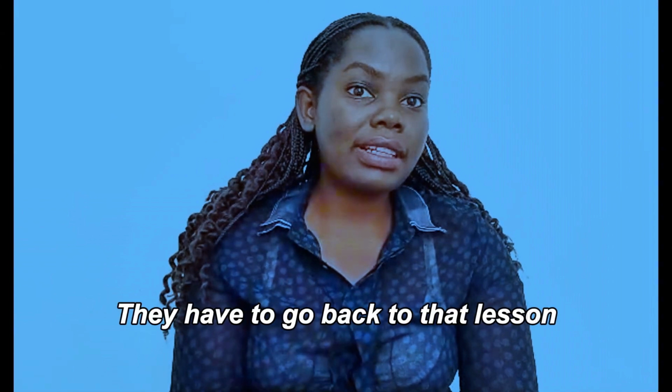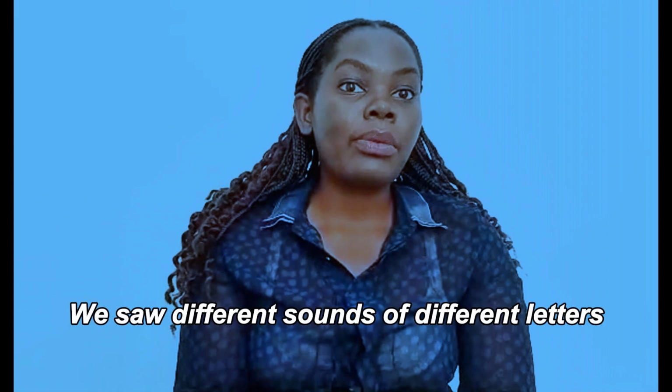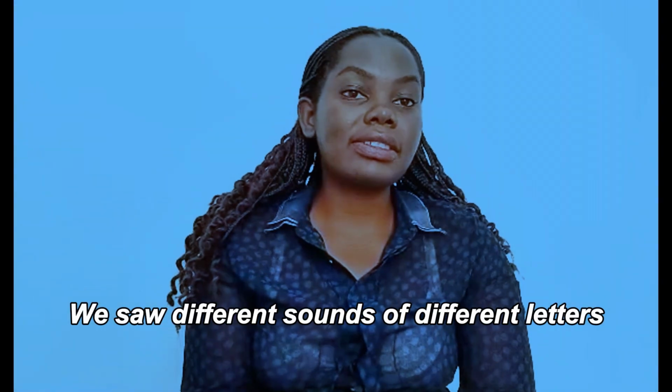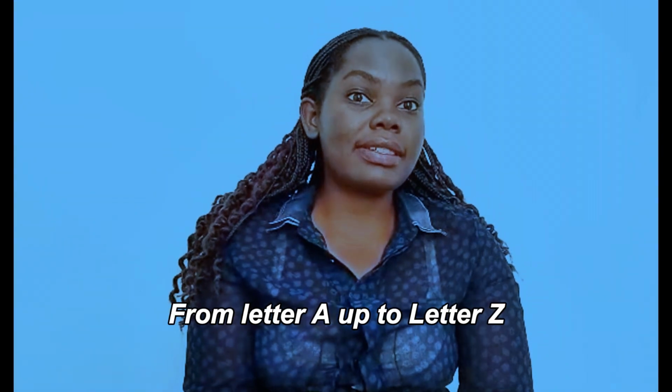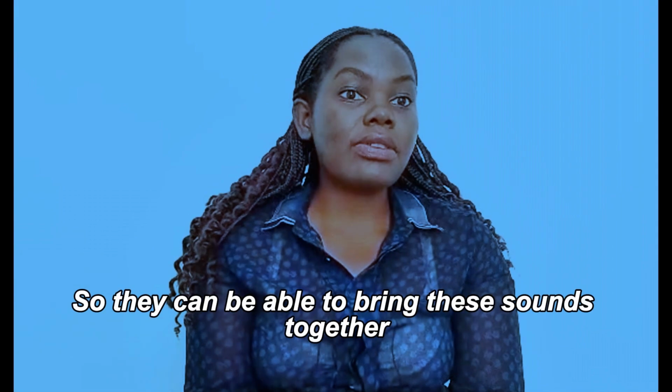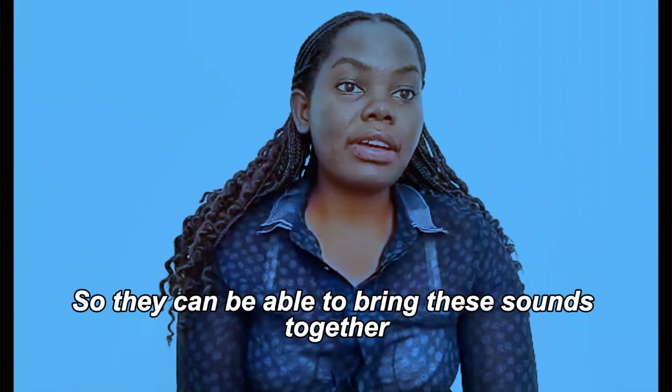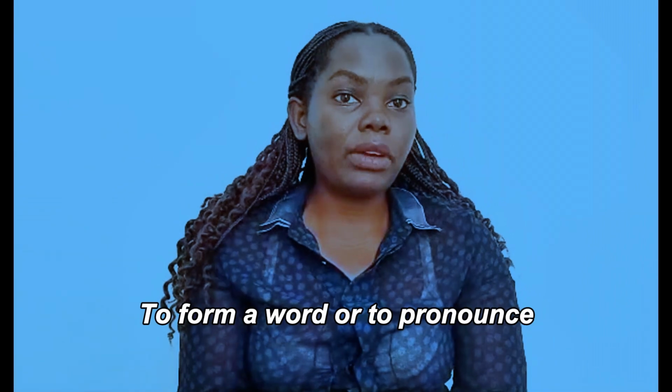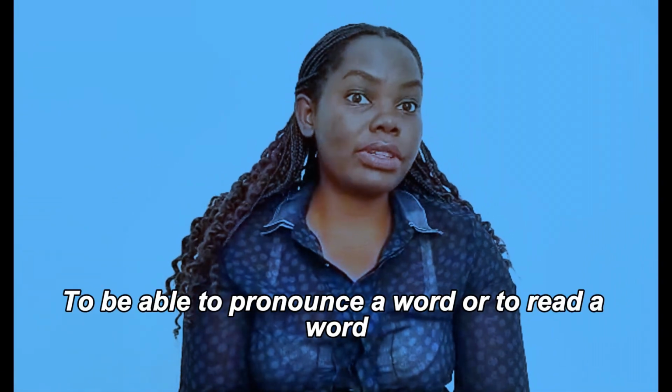They have to go back to that lesson. We saw that in the previous video. We saw different sounds of different letters from letter A up to letter Z. So your child has to go back and master those sounds so they can be able to bring these sounds together to form a word or to be able to pronounce a word or to read a word.